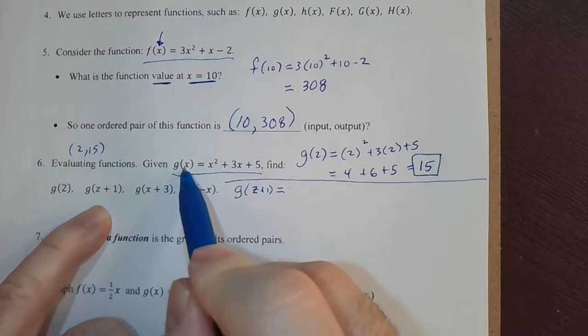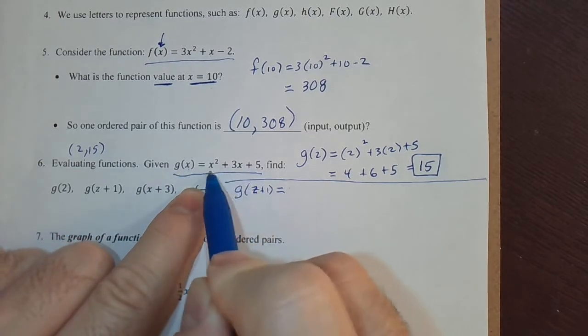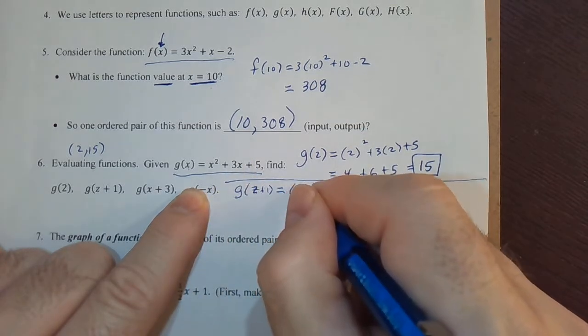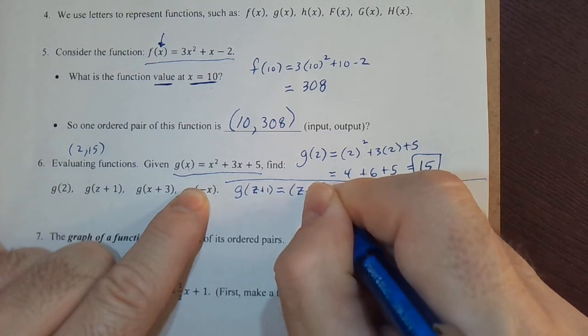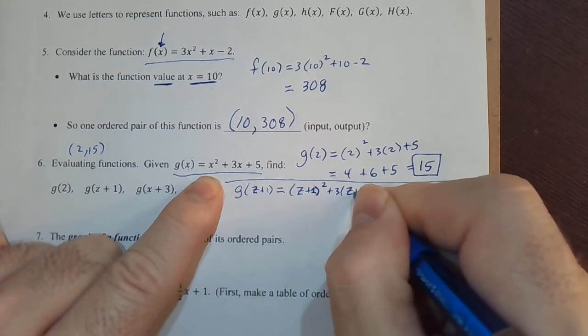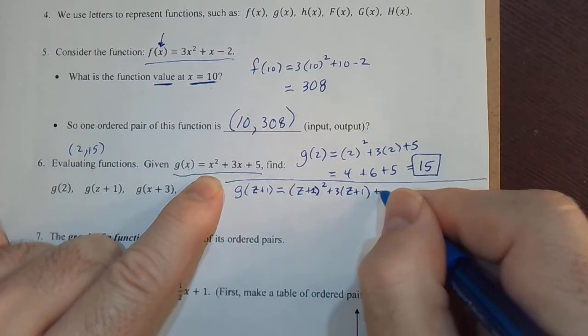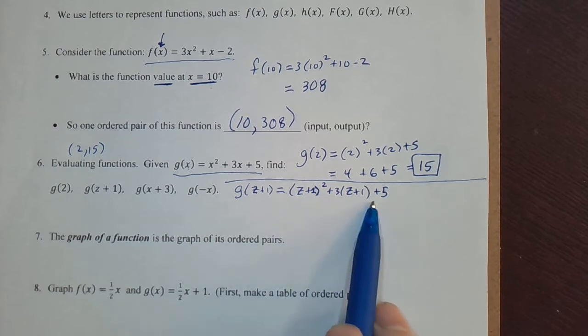Well, I replaced x with z plus 1, so I need to replace these two x's with z plus 1 in parentheses. Z plus 1 squared plus 3 times z plus 1 plus 5. Now, I would expect you to simplify this.